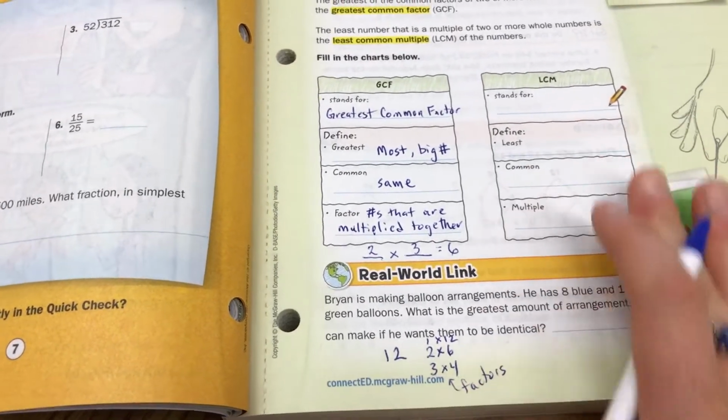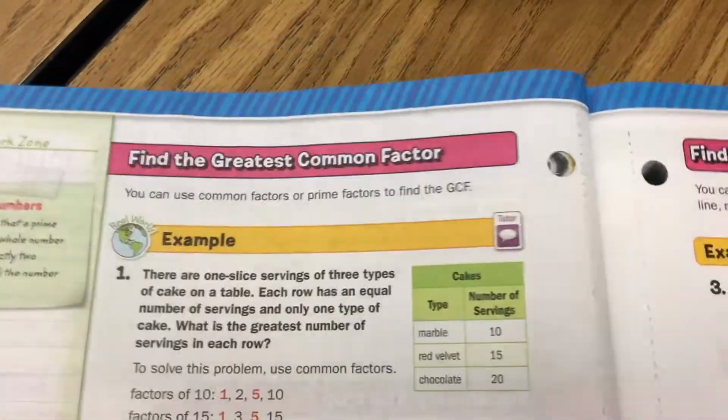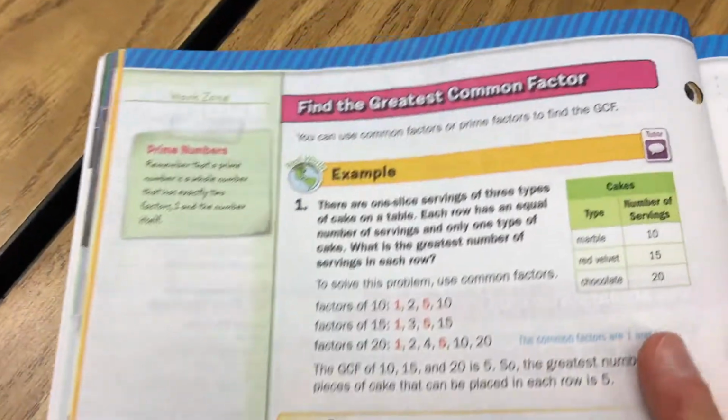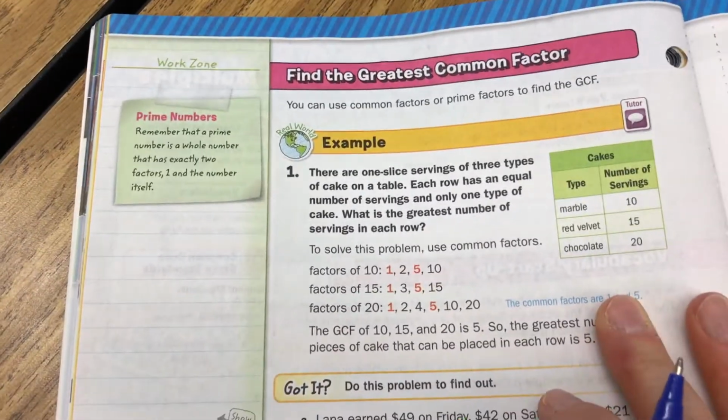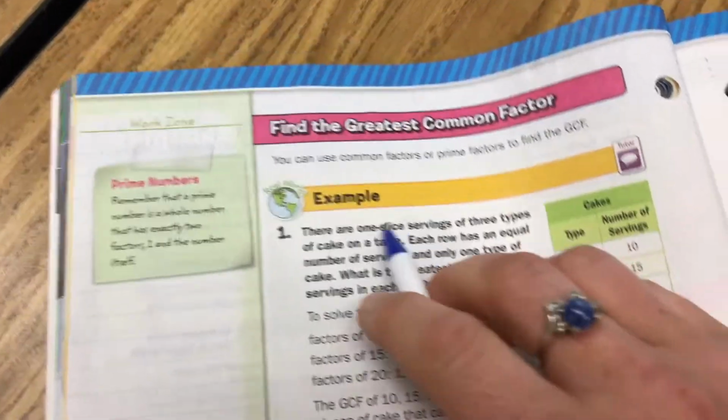All right, we're going to skip the least common multiple stuff for now and turn to page 8. And let's just focus on page 8. So this is our lesson that we're going to do together. Whatever I write, you are going to write. So follow along with me first.